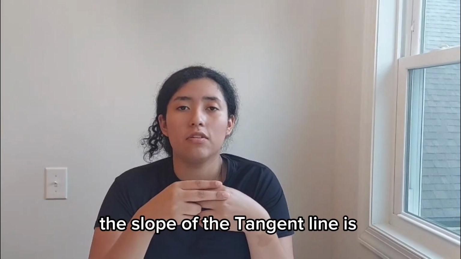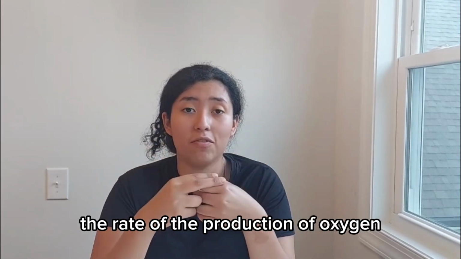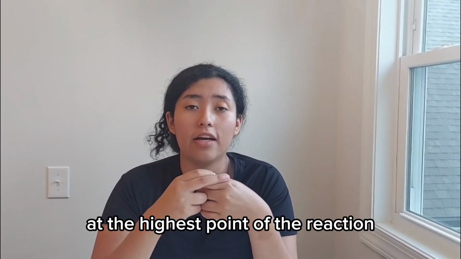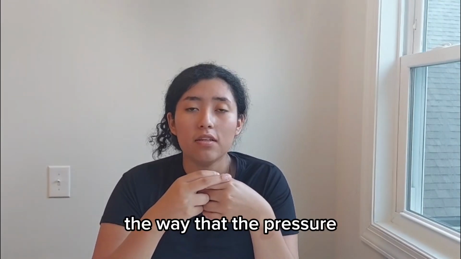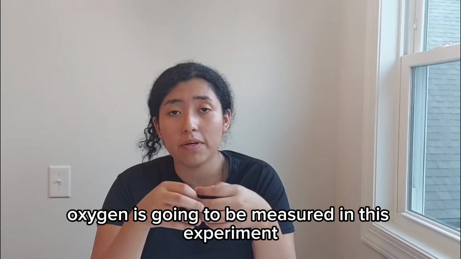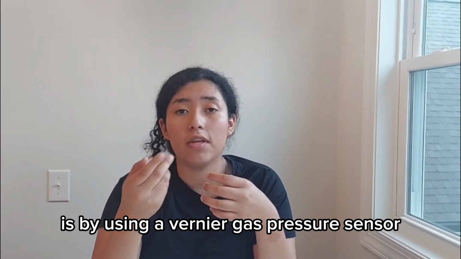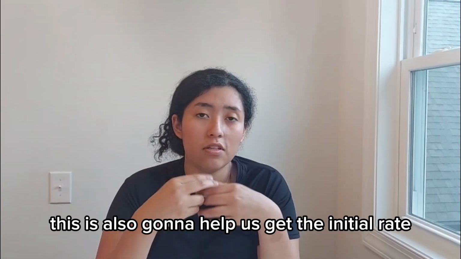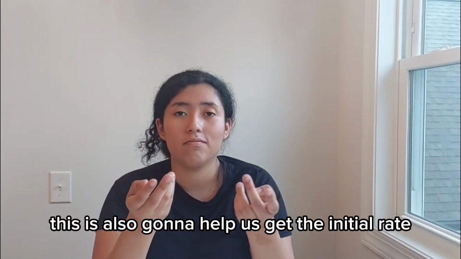The slope of the tangent line is going to measure the rate of the production of oxygen at the highest point of the reaction. The way that the pressure that is caused by the production of oxygen is going to be measured in this experiment is by using a linear gas pressure sensor. This is also going to help us get the initial rate.